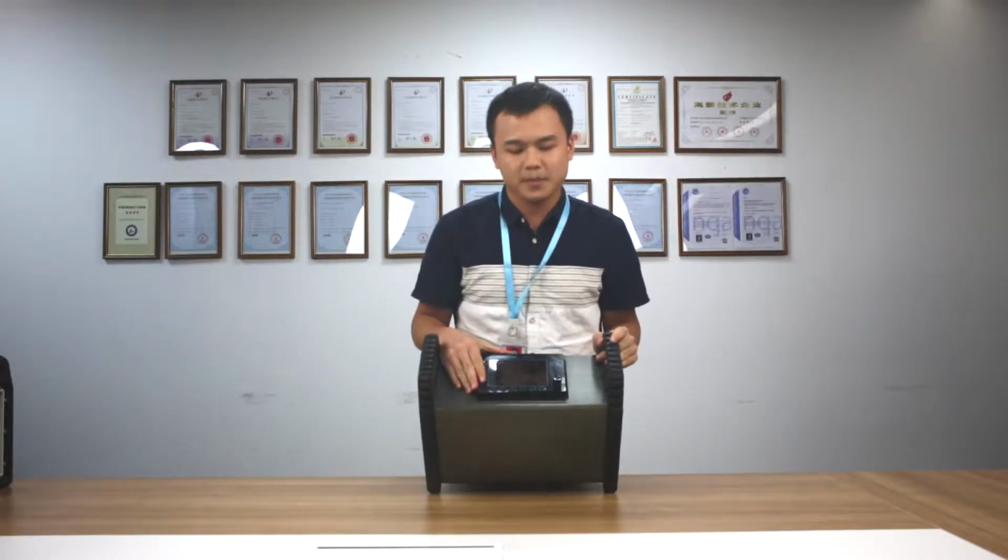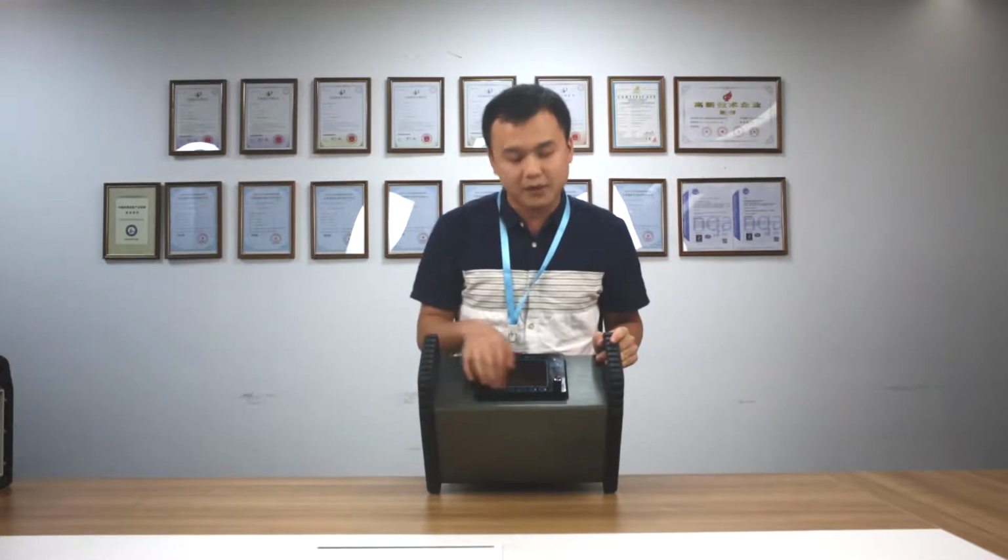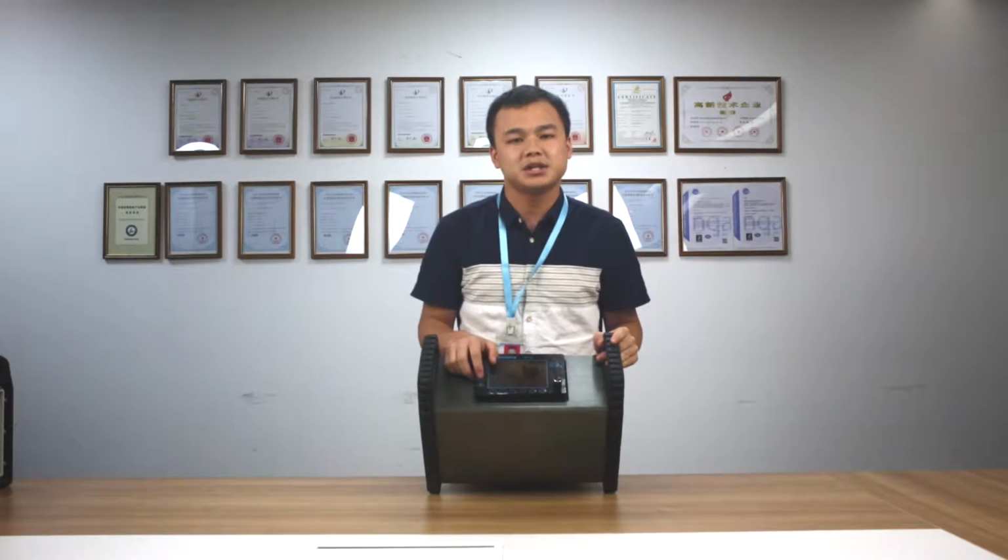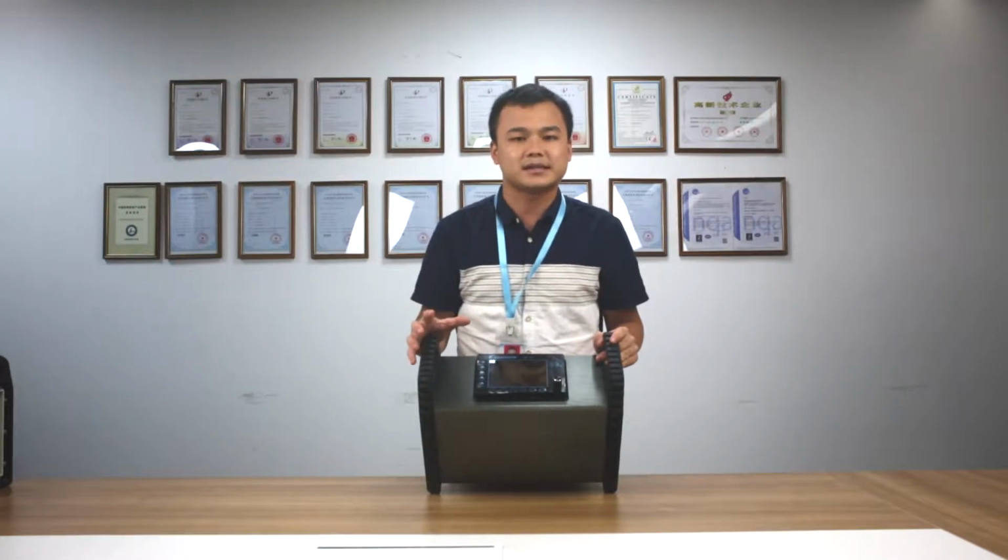The first one, as you can see, is the screen. It is a 5.7 inch screen, which is very convenient for you to do the field works since it is not too large. Meanwhile, it is a color screen.